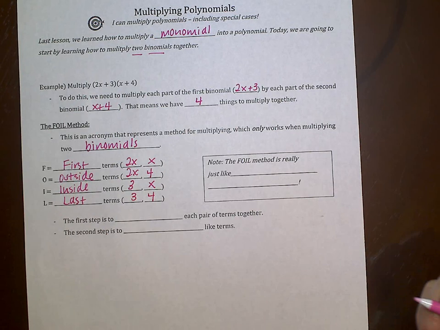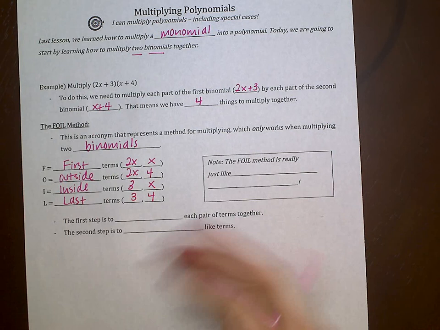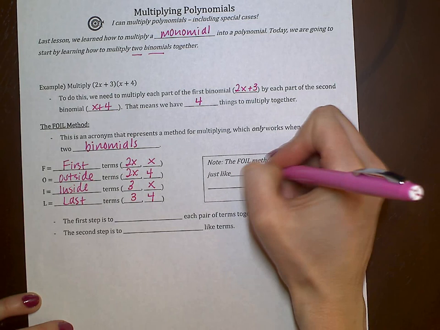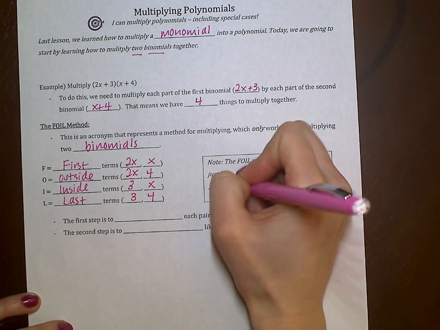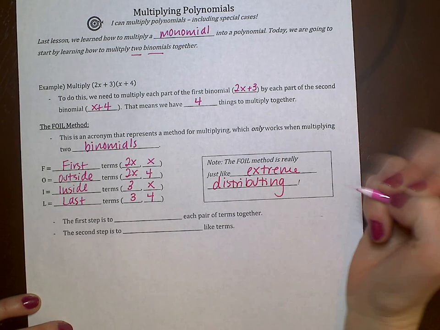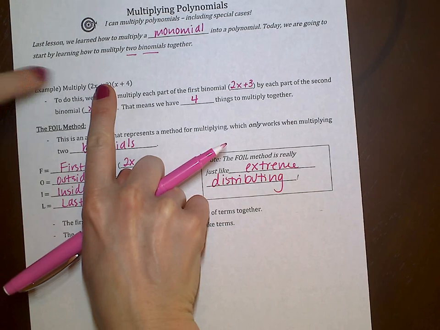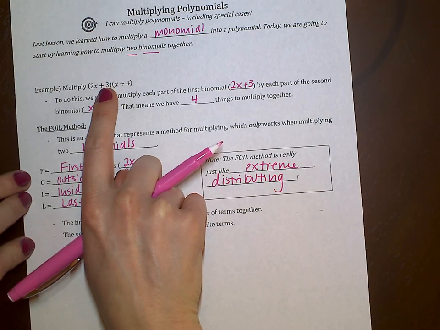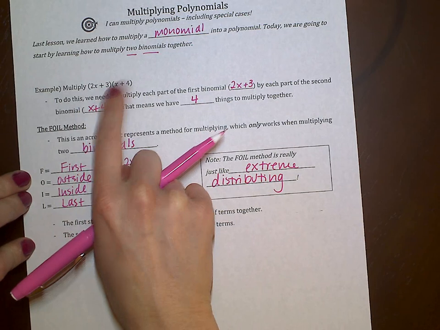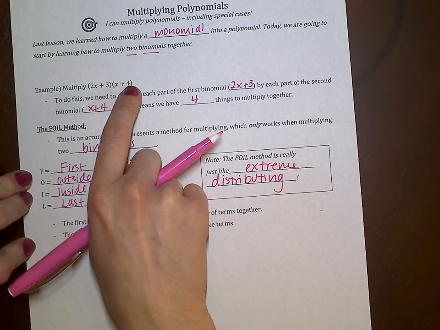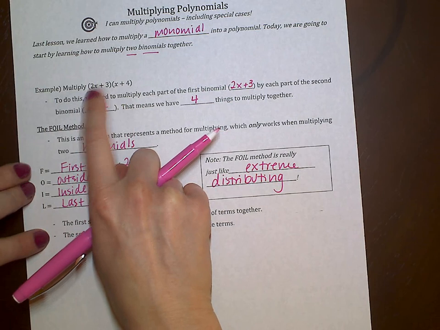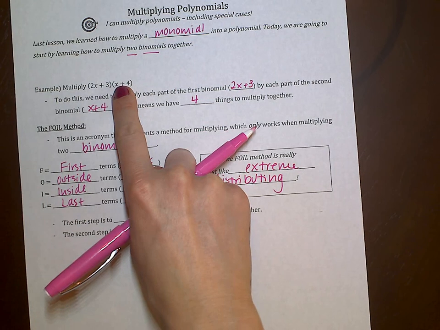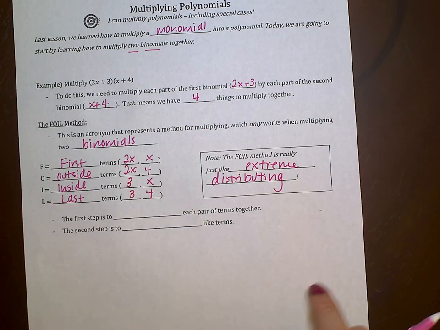Honestly, you're essentially doing foiling, but I just think of foiling as really just extreme distributing. And that plays off well of what we did last time, because last time we just had a monomial out front, like the 2x, and we just distributed that through. So all that's different here is that not only would you have to distribute the 2x, but you'd also have to distribute the 3. So I'm just going to think of foiling as whatever terms are in the first group, I just need to distribute all those terms to the second group. So let me show you what I mean by that, and let's go ahead and do this example.